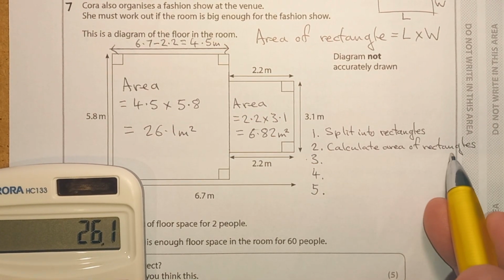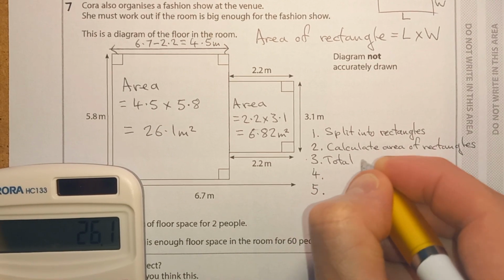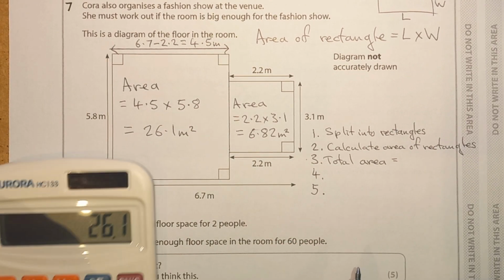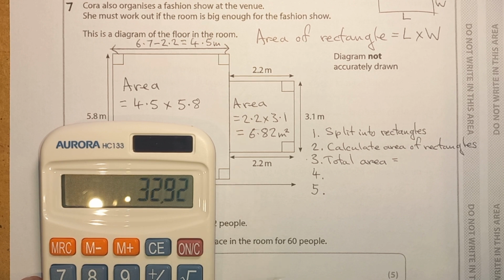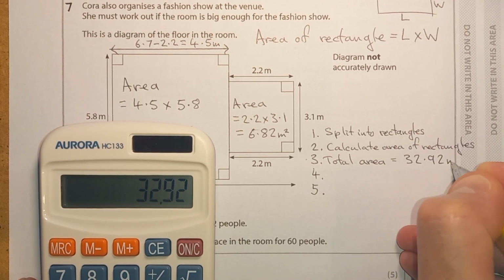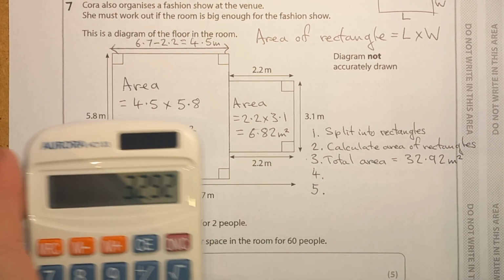So we've got the area of the rectangles. Now we want the total area. That's going to be my 26.1 plus my 6.82, which is 32.92, and that's still metres squared. So we've worked out the area.